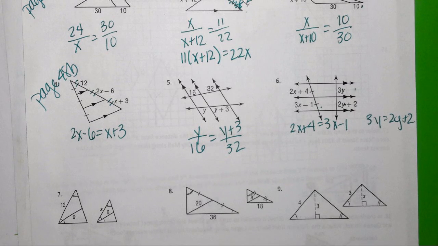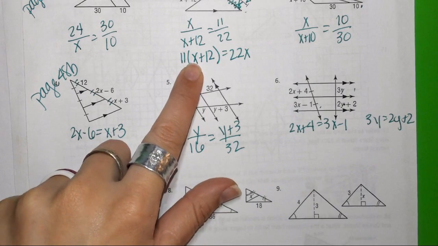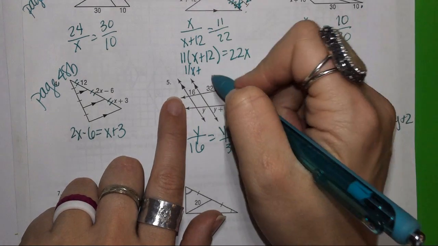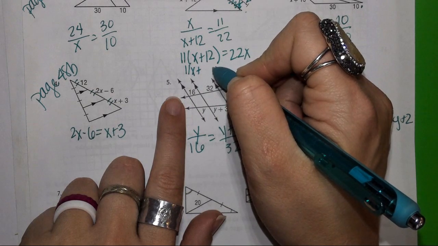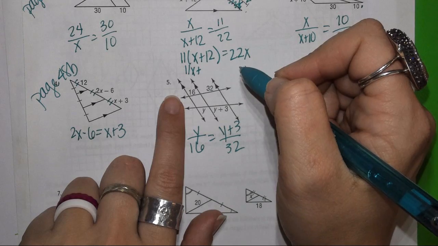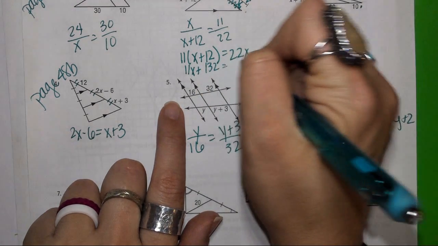Number 2. To get what? On the first one, we solved it? For number 2, you distribute and you get 11x plus what? 11x plus 12. No, what's 11 times 12? Oh, that's 132. I thought they said 22. 132. Never mind. That's one.